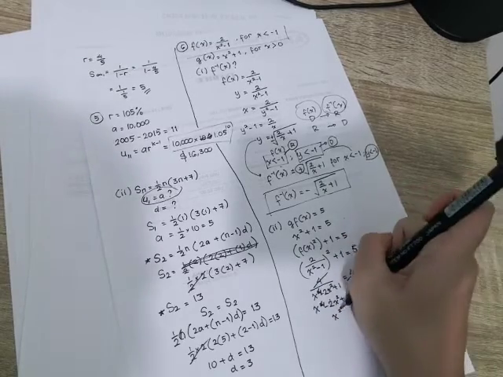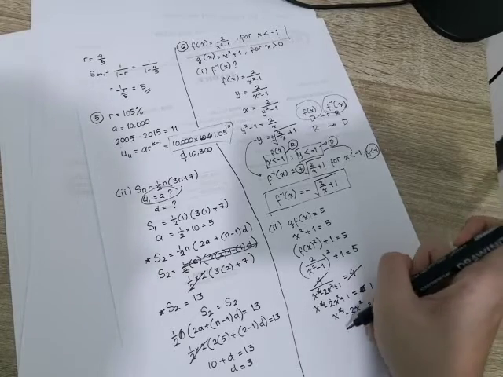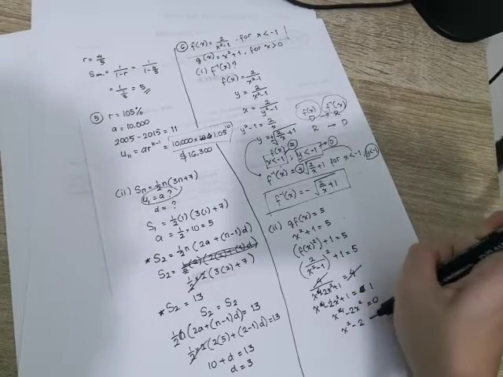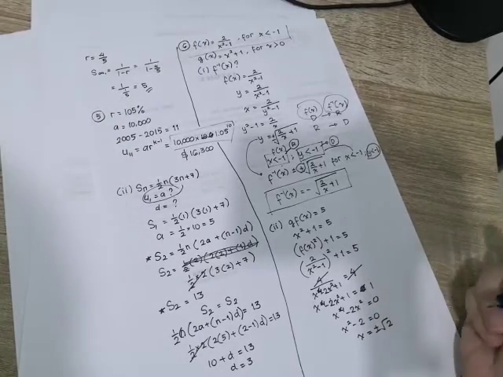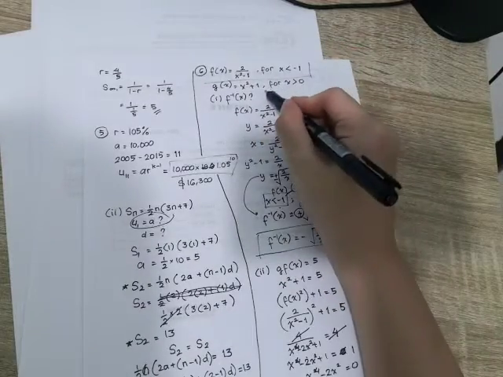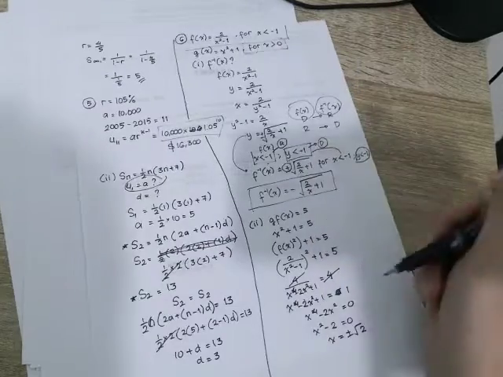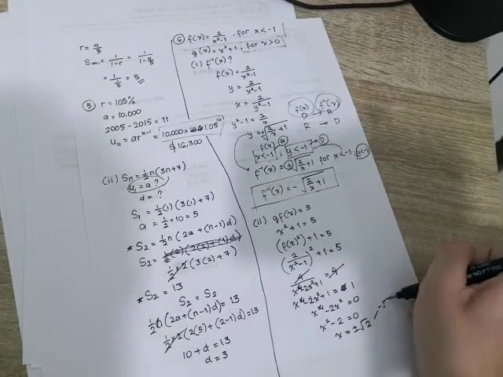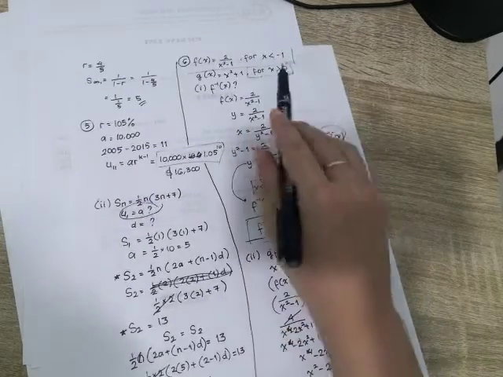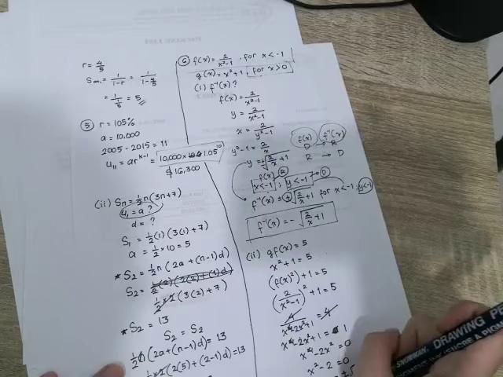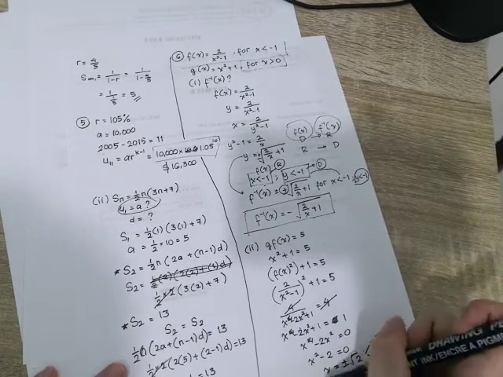From this one, x to the power 4 minus 2x squared equals 0. Then we can divide by x squared, so x squared minus 2 equals 0. x will be plus or minus square root of 2. Now for the domain of g(x), it has to be more than 0, so we cannot have minus square root of 2. Thus, x is square root of 2. One answer.